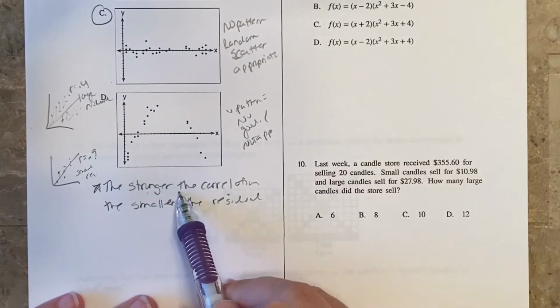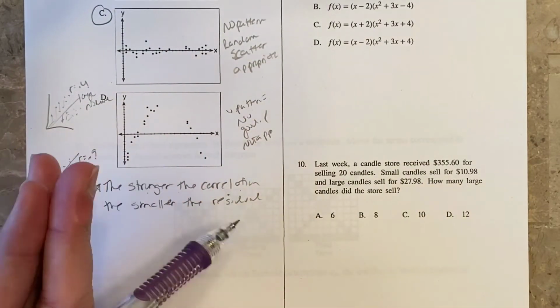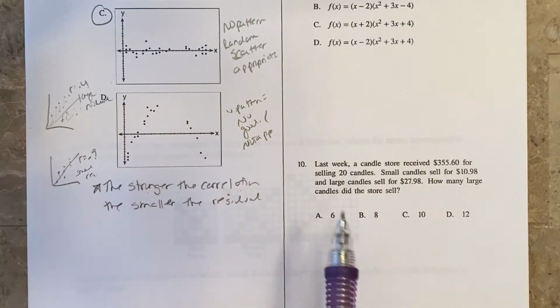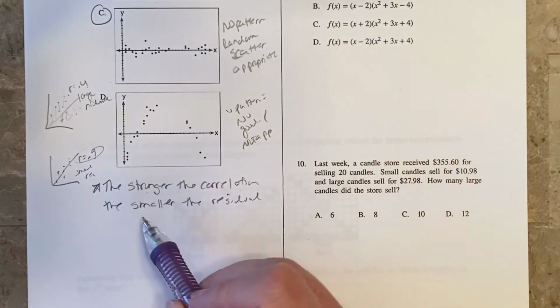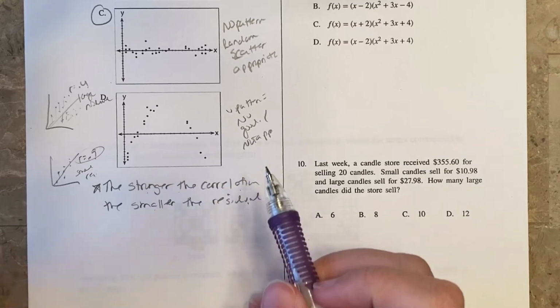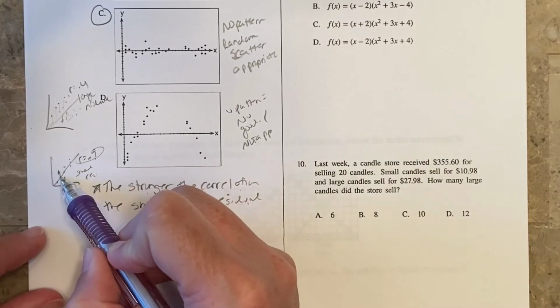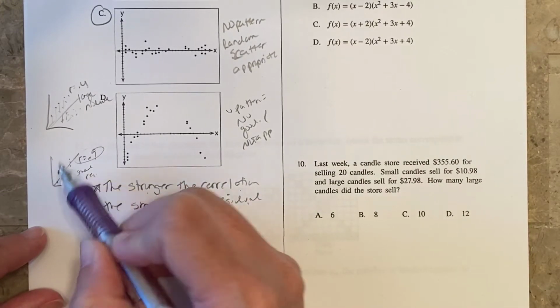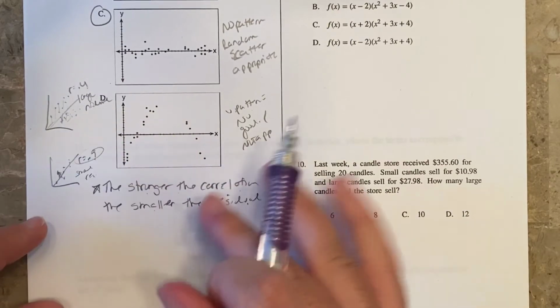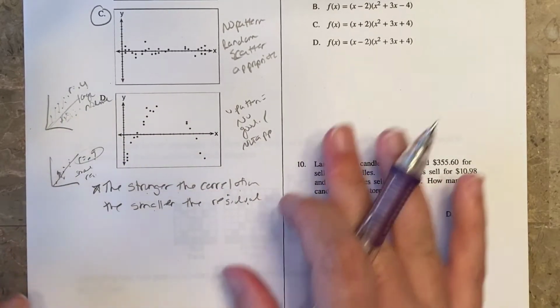Okay, so the stronger the correlation, so this one, meaning the dot is closer to making the straight line, closer to the line of best fit, right, especially with a 0.9, the smaller the residuals. And again, residuals is the distance from the dot to the line. So these distances are going to be a lot smaller than these ones. These are going to be a lot larger. So that's really something that you want to make sure that you know for high school.